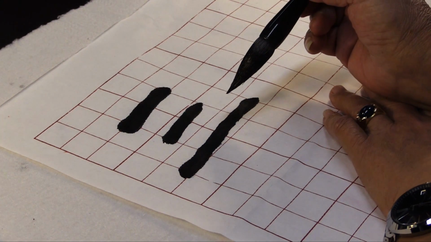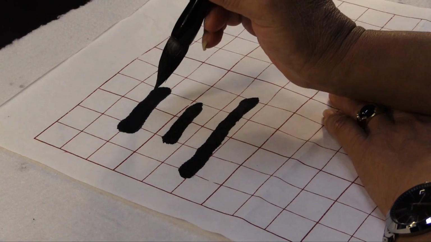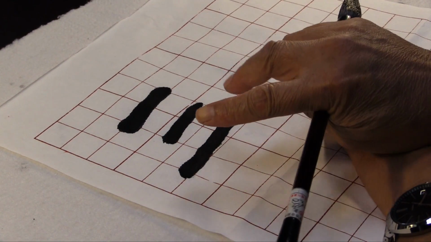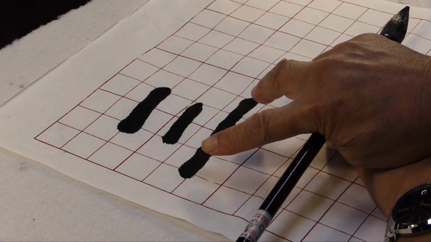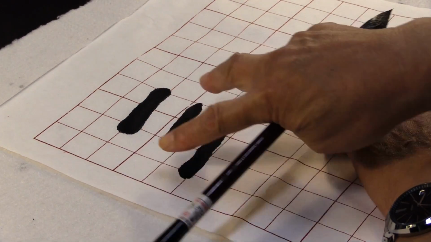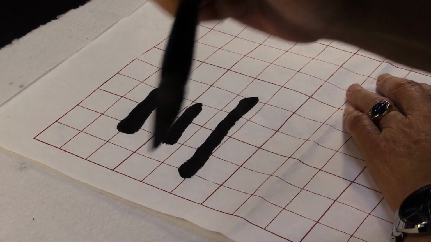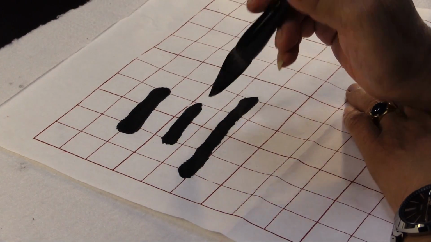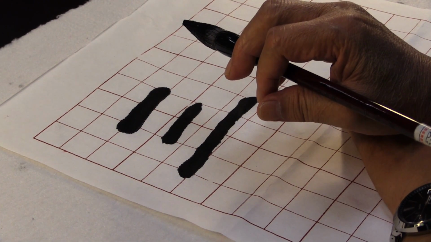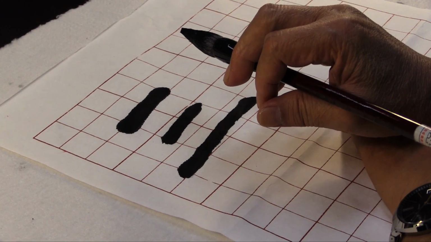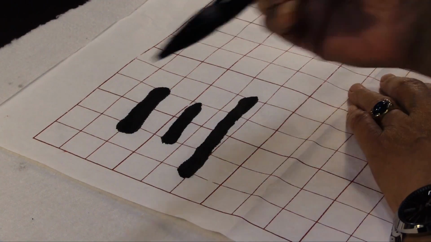It seems easy, but you should know that they have a different kind, different length. Is it this one long, shorter, or this the longest? If they are the same, then this is not calligraphy. This is drawing only.